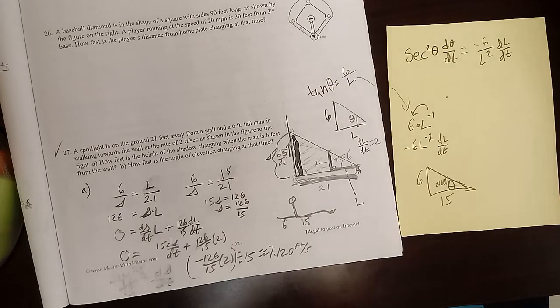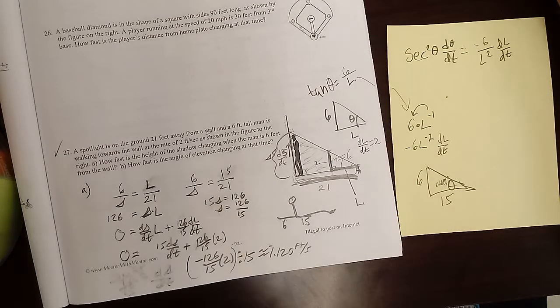I got like 0.000344. I'll divide both sides by that. Regardless, he gets negative 0.046 radians per second, or negative 2.634 degrees per second. So, yeah, should work out.